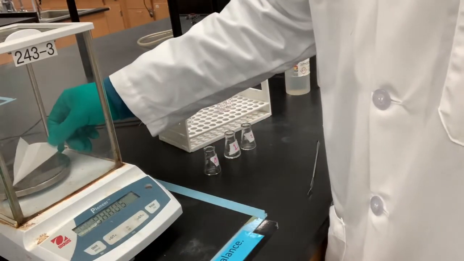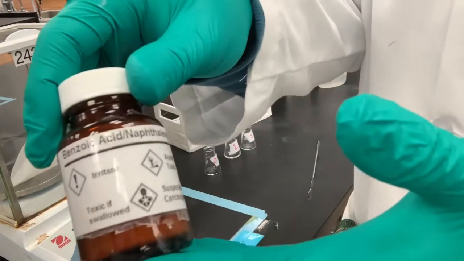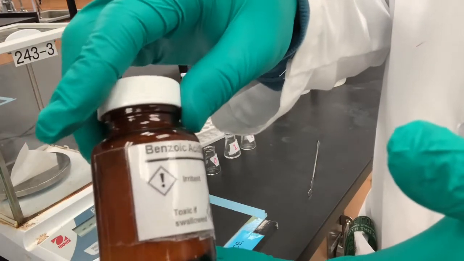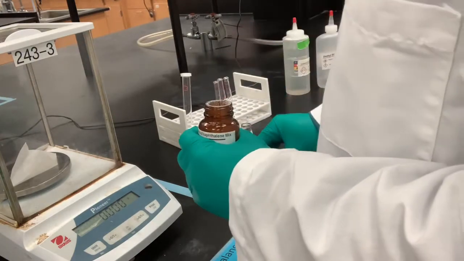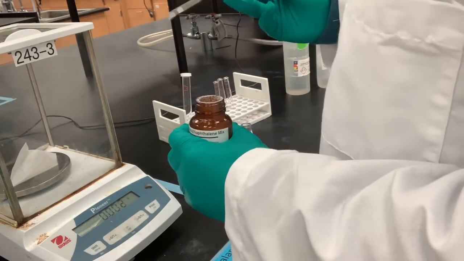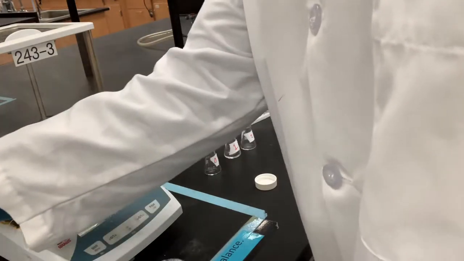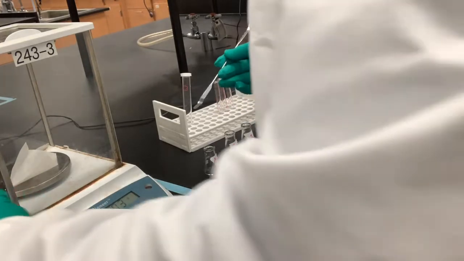It will be a mixture of benzoic acid and naphthalene. So making sure I'm wearing my personal protective equipment, let's get measuring.